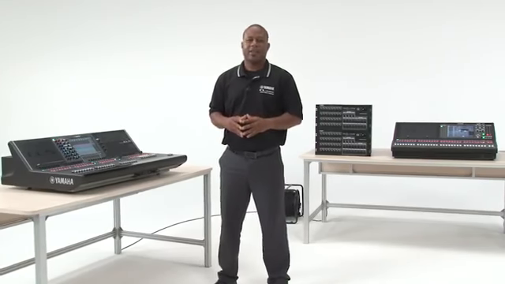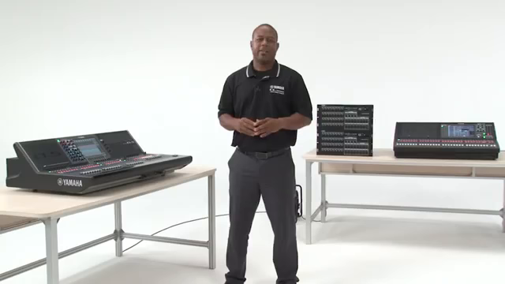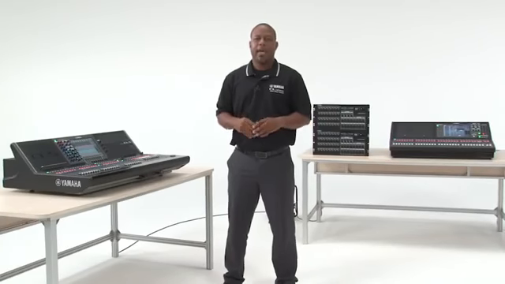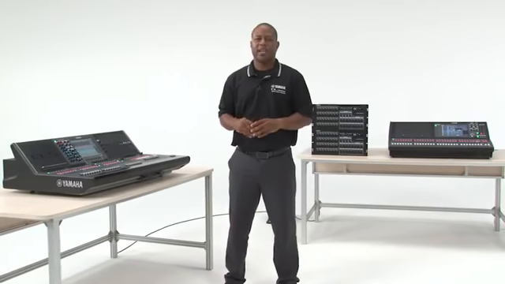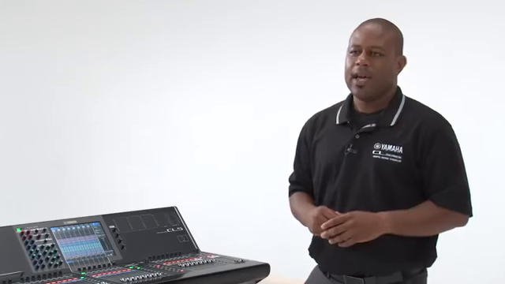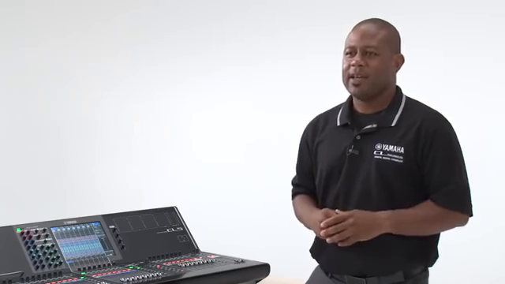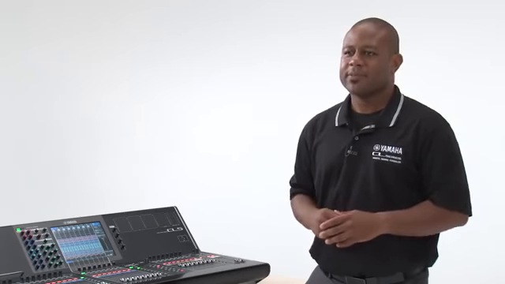In the basics section, we walk through the steps of creating a daisy chain configuration and a redundant configuration. In both of these situations, we used a single console and two R-Series I/O racks. In the advanced network section, we talked about things like unit ID, bit depth, and latency.